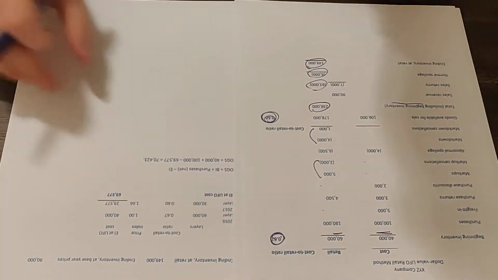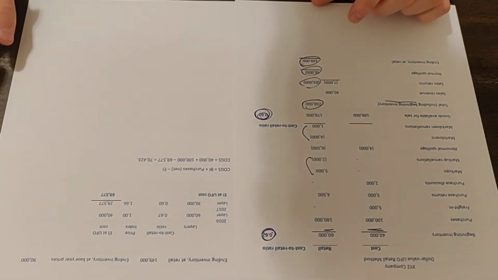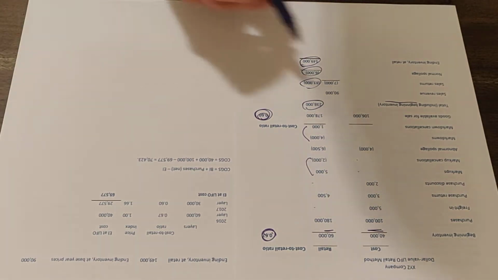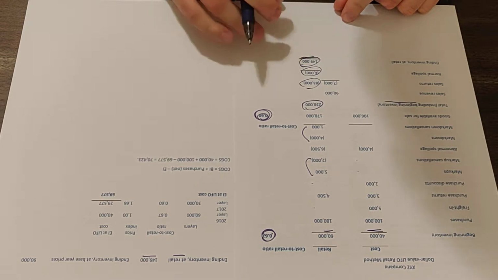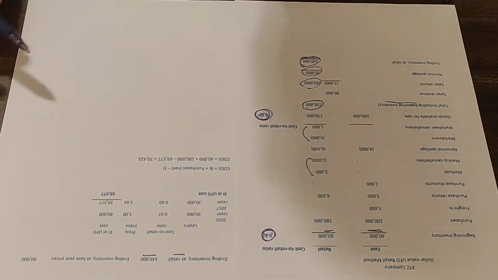Now we want to look at the changes, and then we'll be done. This is the hard part, and we want to just go through this a little bit slower. So ending inventory at retail is 149. Again, that's just given to us. Well, it's not given to us, but that's where we're getting that number from. We solved for it.